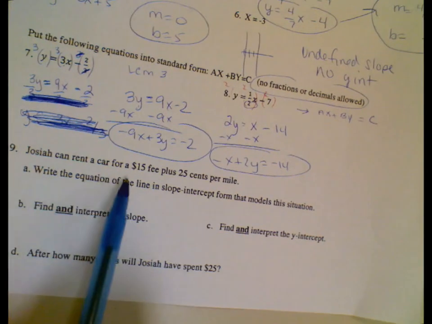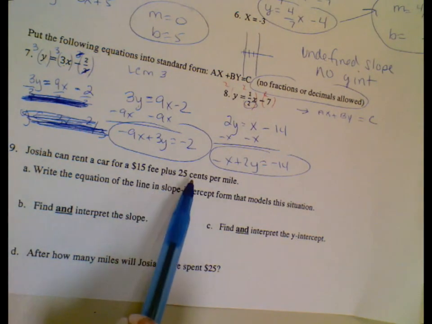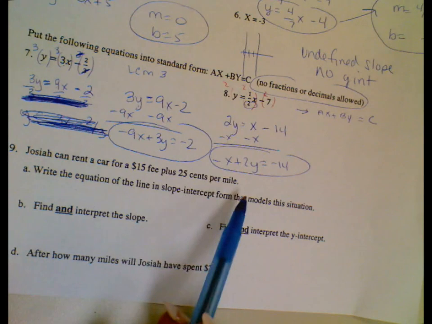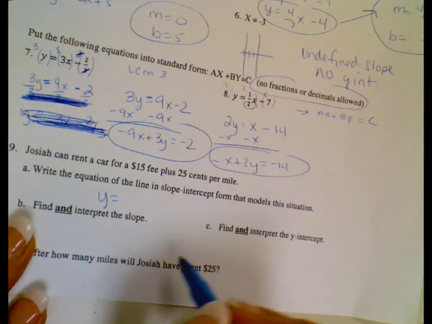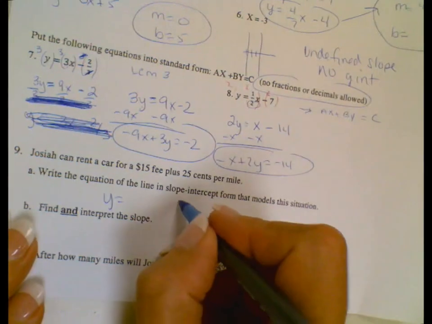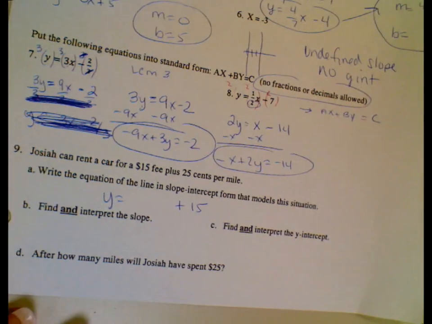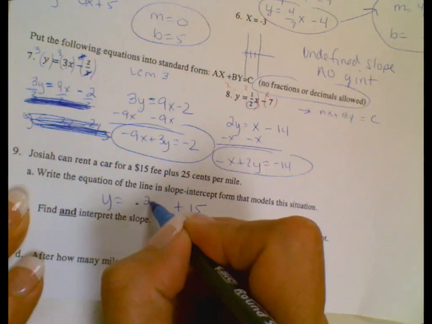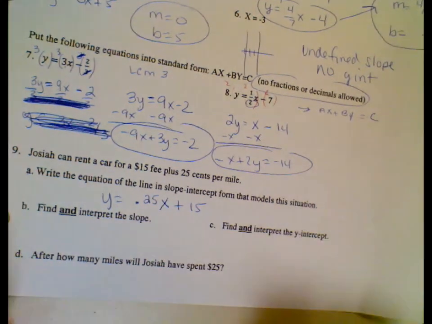Number 9. And this is the last problem. Hosea can rent a car for a $15 fee plus 25 cents every mile. Write an equation in slope-intercept form that models the situation. What's the number that never changes? 15 or 25? Hopefully you said 15. That's the y-intercept. Just to rent the car, it costs $15. But then for every mile he drives, it's an additional 25 cents. So you're going to write 25 cents times x. That's how you write the equation.